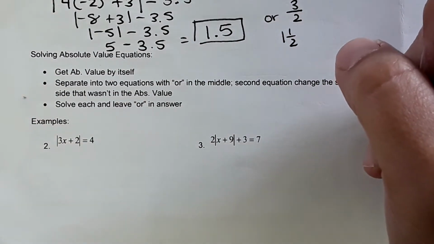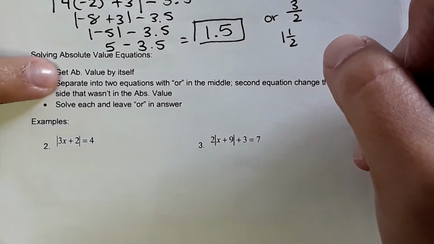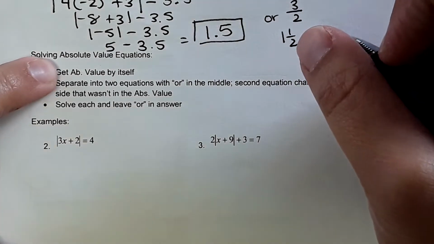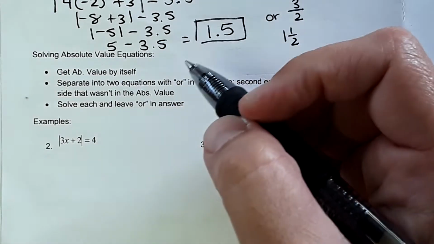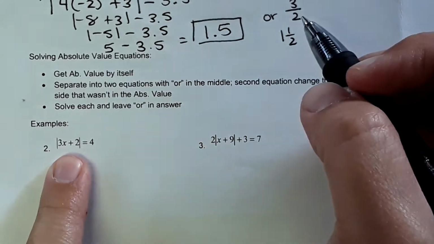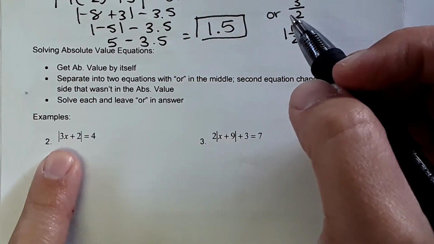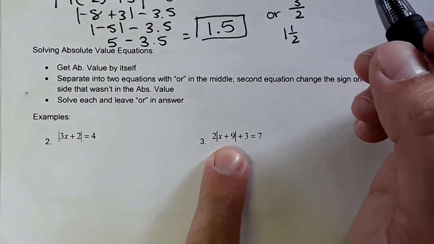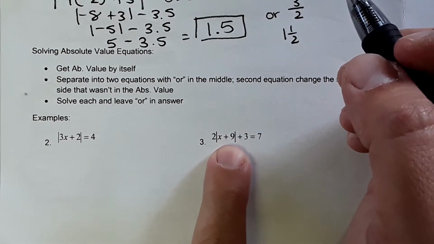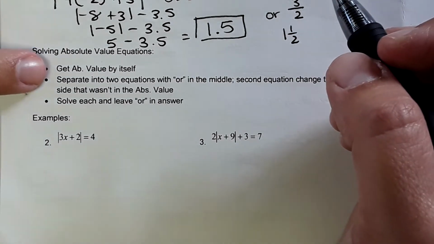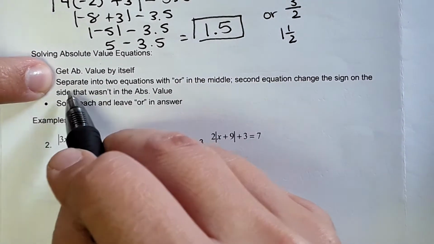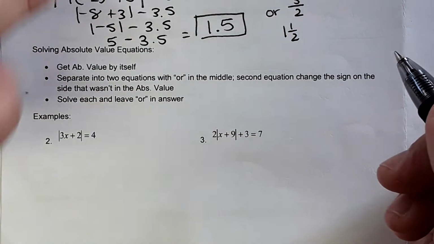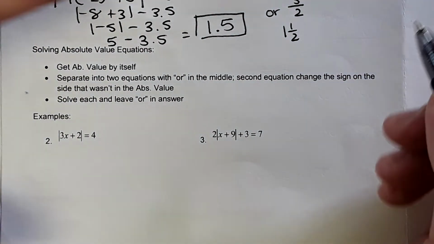So solving absolute value equations, we have to get the absolute value by itself. Just talking about the steps, here we have two different examples. This one has the absolute value all by itself already, and this one doesn't. So for this one, we'd have to get the absolute value by itself before we do any of the other steps. As far as the words, separate into two equations with "or" in the middle. I'll show you what that means, and then solve.